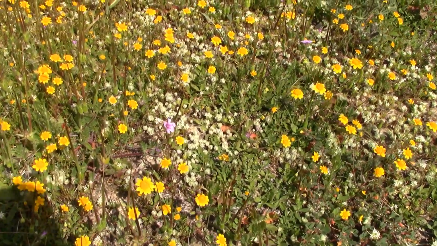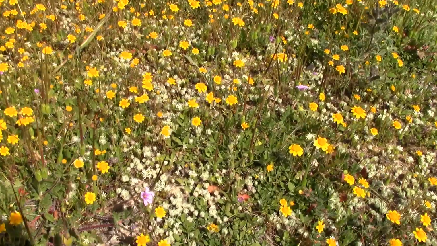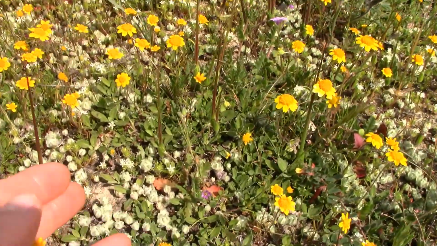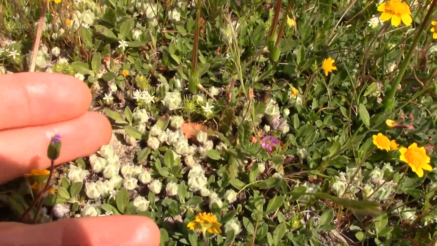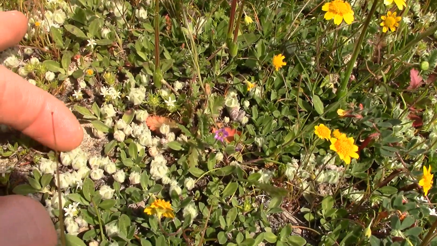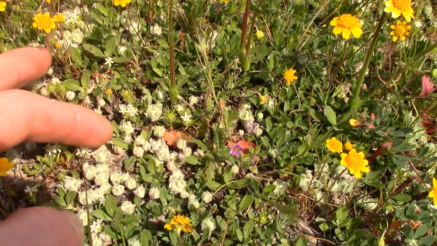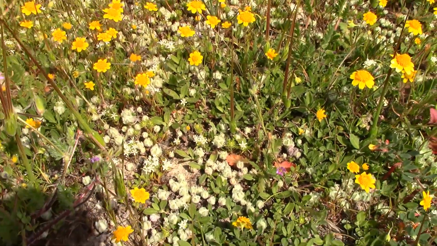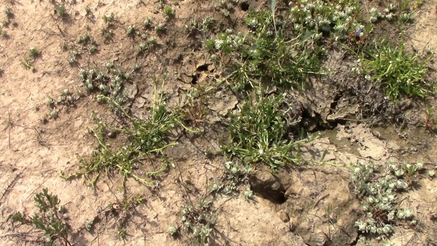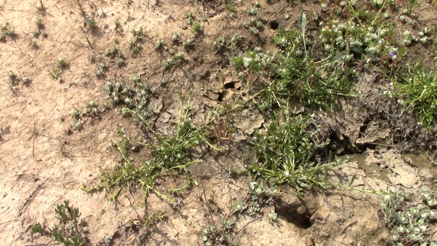Here I'm going to point out a very neat, tiny little prostrate growing flower. This is dwarf woolly marbles. And that goes by the genus name Psilocarphus, with a silent P at the beginning. Very small flowers, about a half a centimeter across or less.